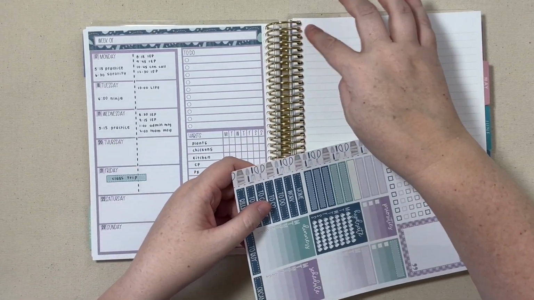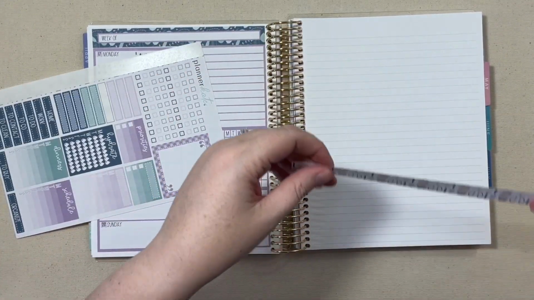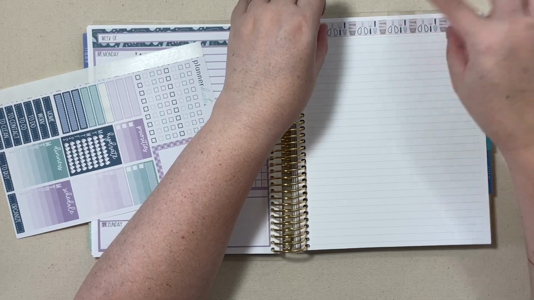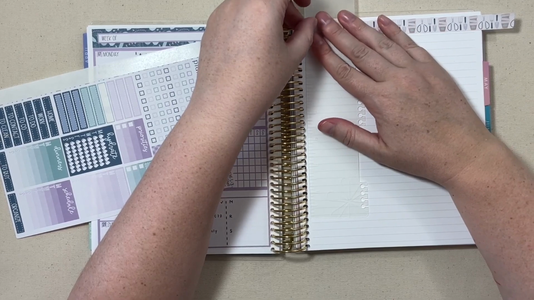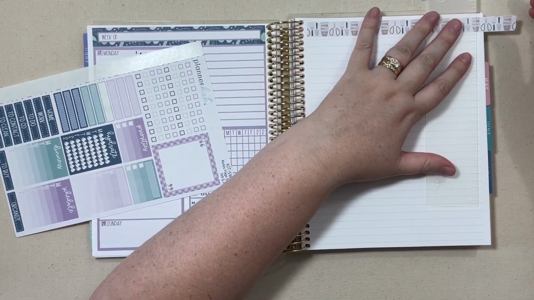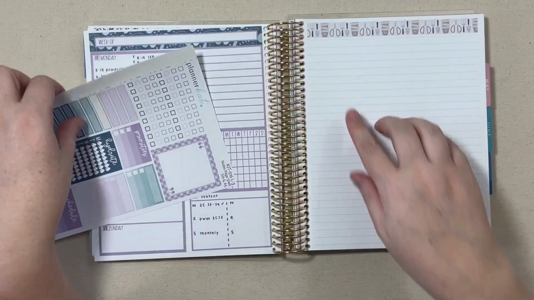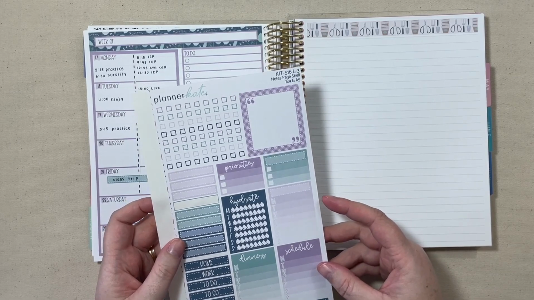Actually, what I've been doing is putting a strip of washi up here to kind of balance out the top of the page. And I've been liking how that looks, so we'll go ahead and do that again. And then we will get this waiting on side done.